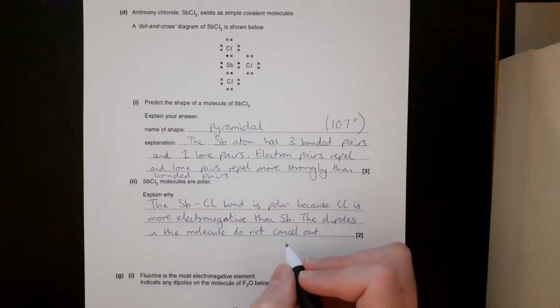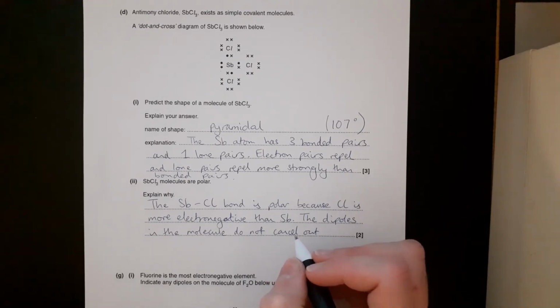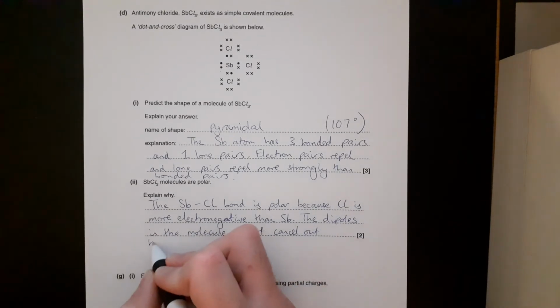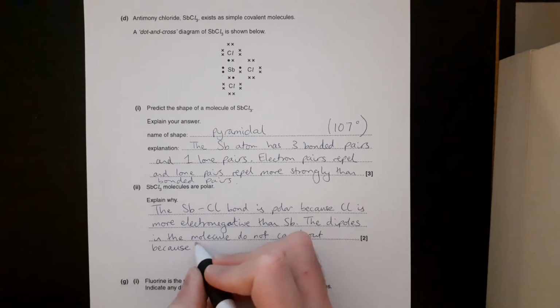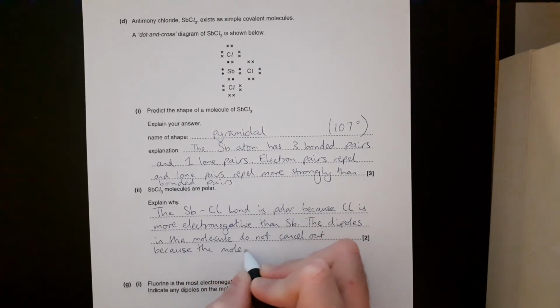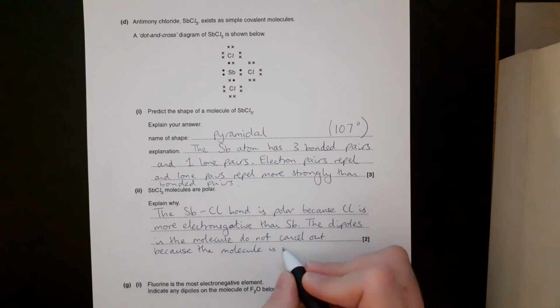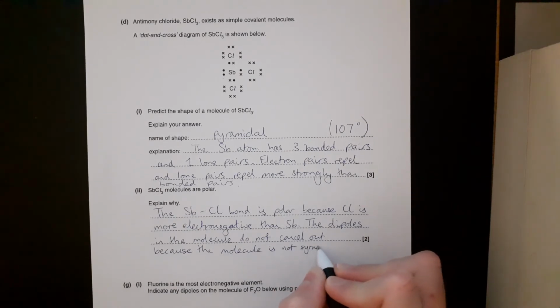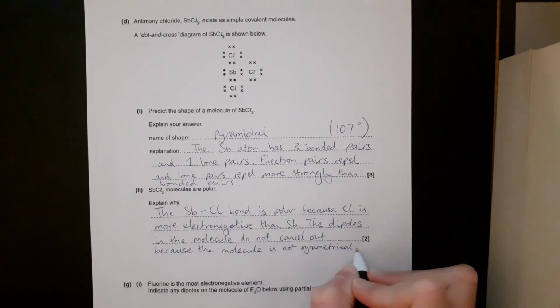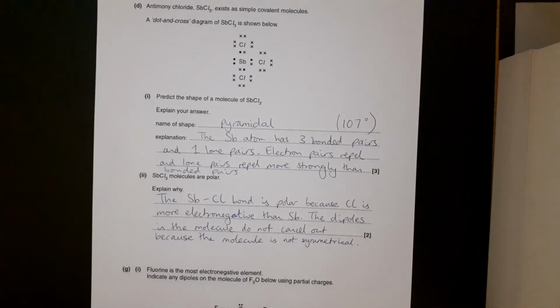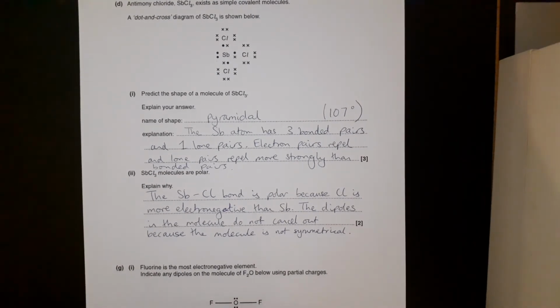And if the dipoles don't cancel out, it must be because the molecule is not symmetrical. This is a bit controversial, I think, because the exam board's definition of symmetrical is sometimes a little bit strange, but it is a standard answer.